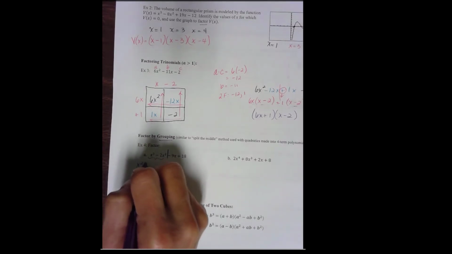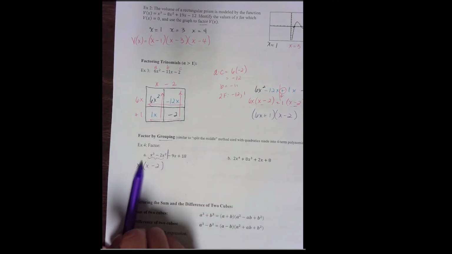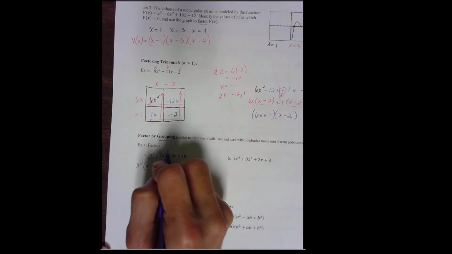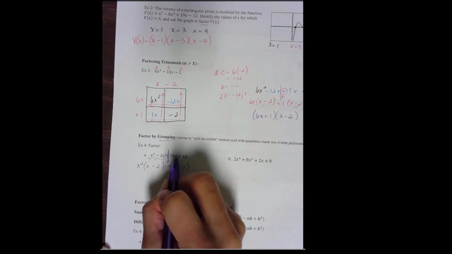And then we go ahead and we factor the GCF from this section. In that case, we have an x squared in common, and we're left with x minus 2. And you can always double check with your method. X squared times x is x cubed. X squared times negative 2 is negative 2x squared. GCF for this section, we're going to bring down the sign. And then I have x, and then minus 2. So negative 9 times x is negative 9x.